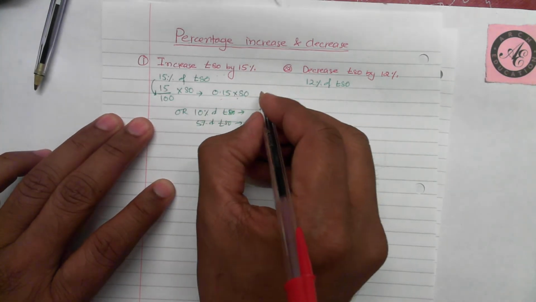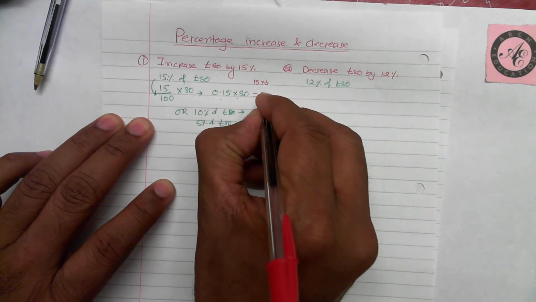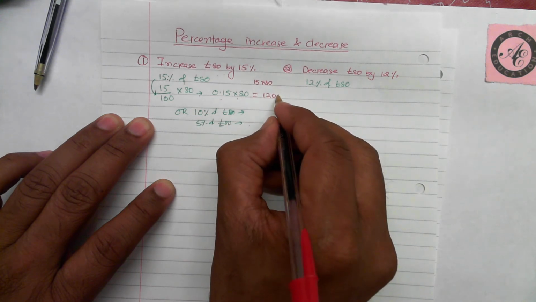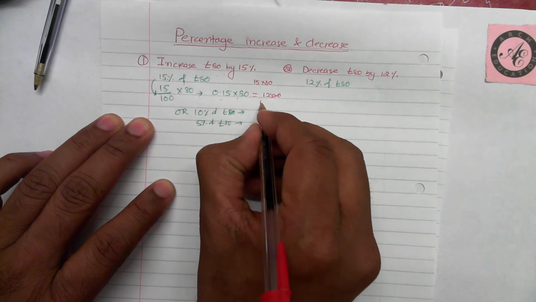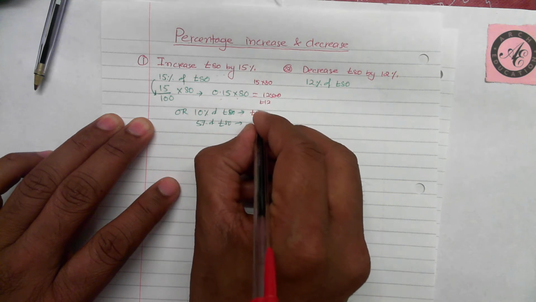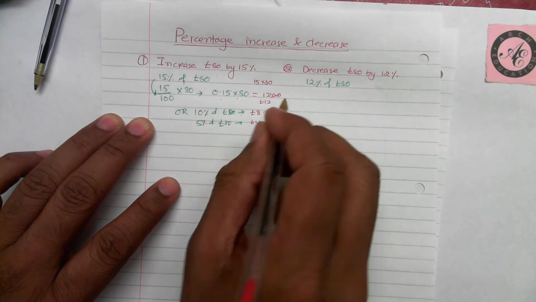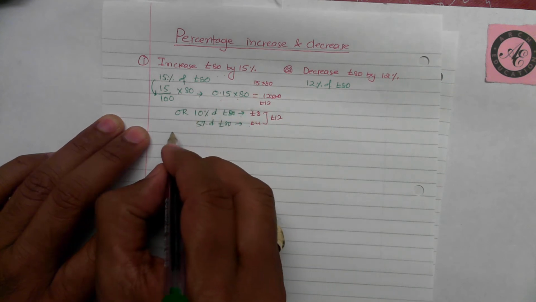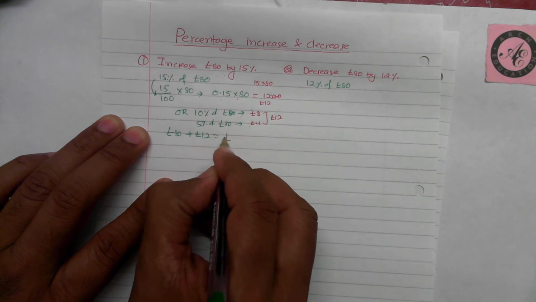0.15 times 80, I'm going to do 15 times 8, that gives me 120. 15 by 80 will give me 1200. Then I'm going to put decimal after two places, so this actually comes out as £12. Same method, 10% of £80 is £8, 5% of £80 is £4, combine them together is £12. And guys, what we have to do is increase by 15%, so we do 80 plus 12, and the final answer is 92.